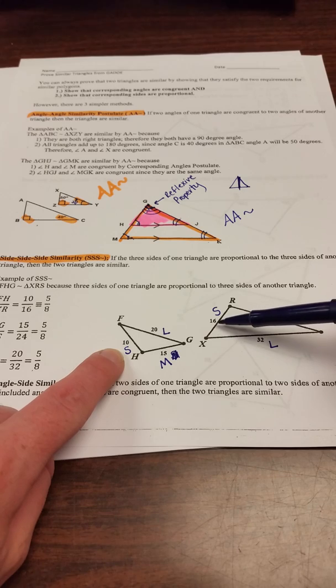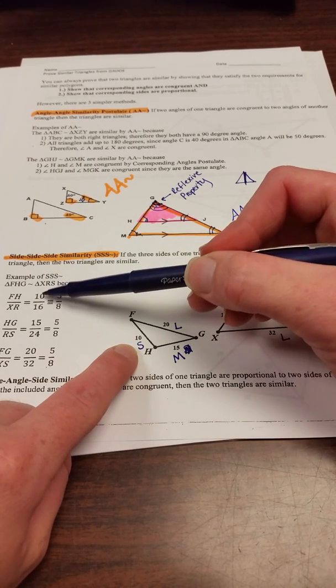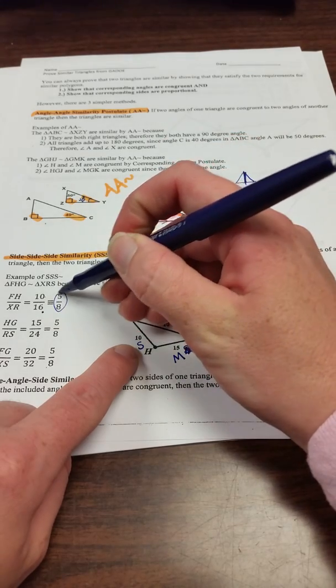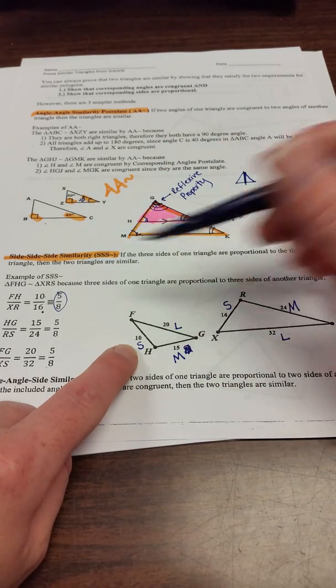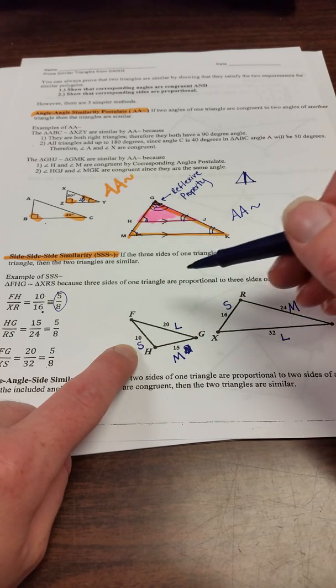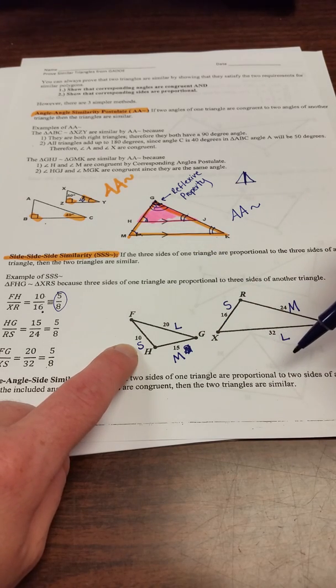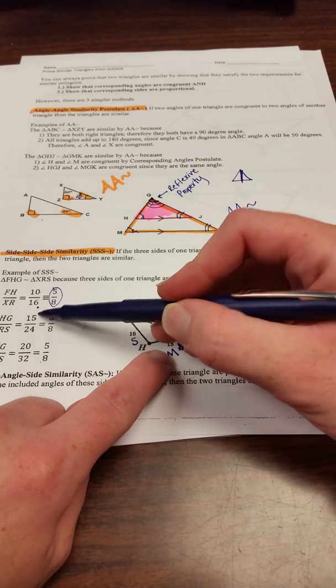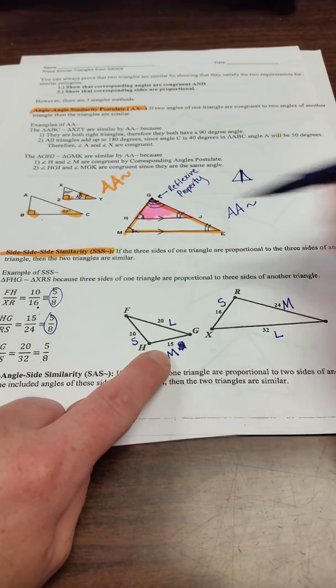So 10 goes with 16. So you're going to write a fraction, 10 over 16. And then you simplify it, and this is the scale factor. So that's 10 over 16 reduces to 5 over 8. So that's your scale factor. If all of these have the same scale factor, then it's similar by side, side, side. So you match up your mediums, 15 and 24. You write your fraction, it reduces to 5 over 8.